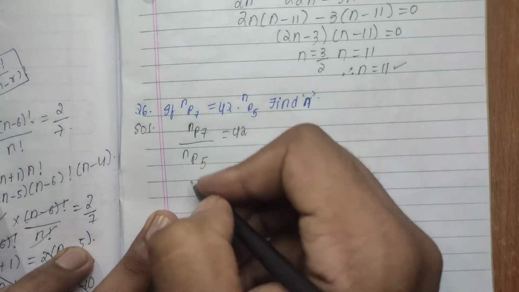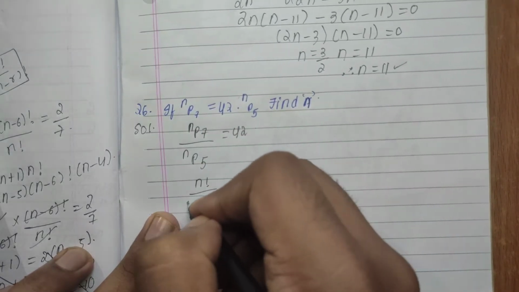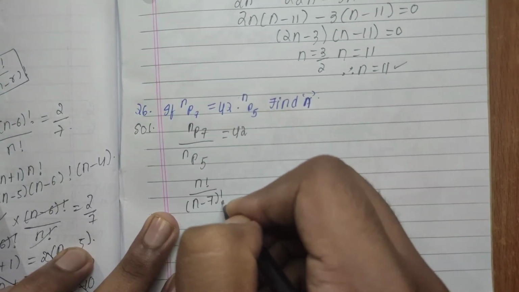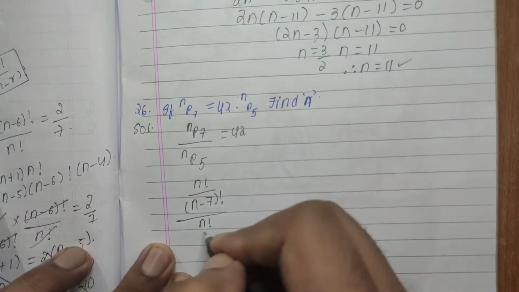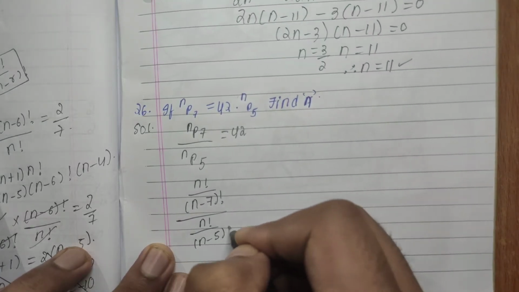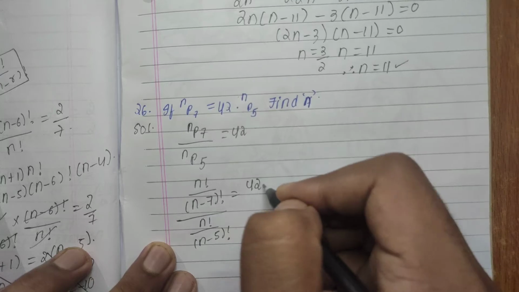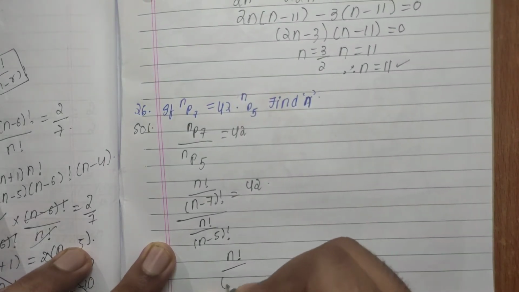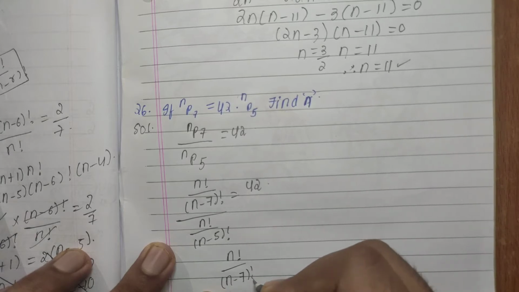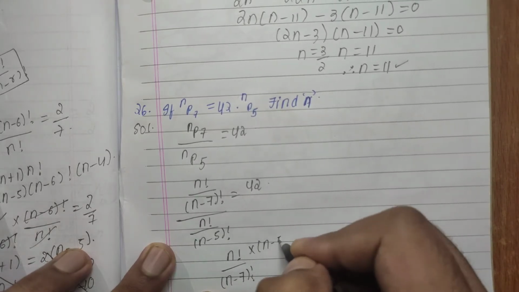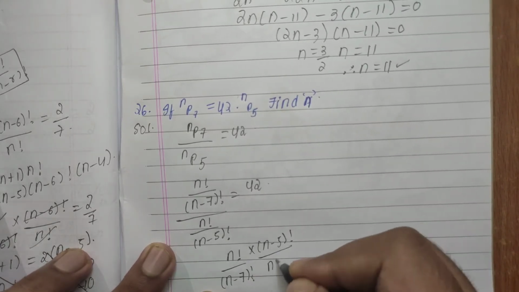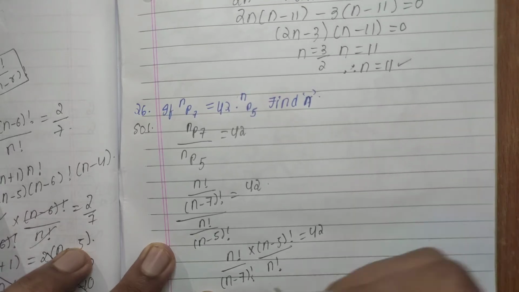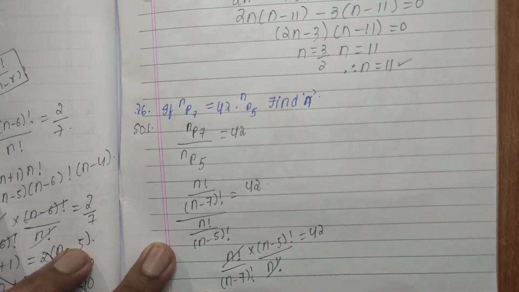Apply the nPr formula: n factorial by (n minus 7) factorial by n factorial by (n minus 5) factorial equals 42. So bring this to the numerator: (n minus 5) factorial by (n minus 7) factorial equals 42. n factorial gets cancelled.